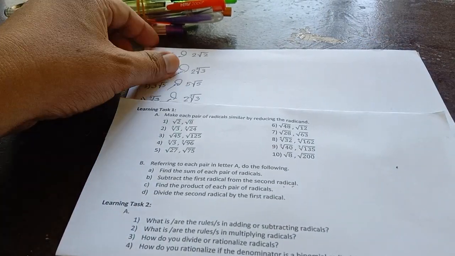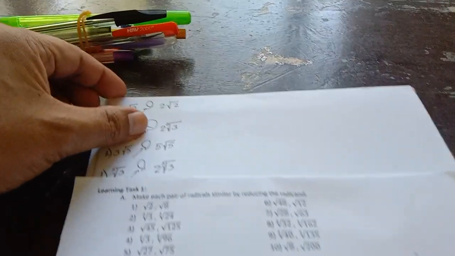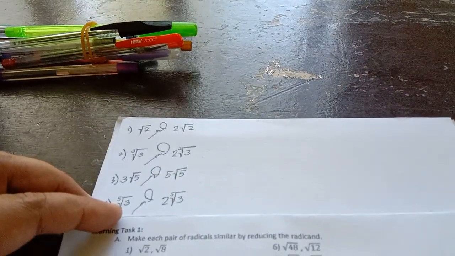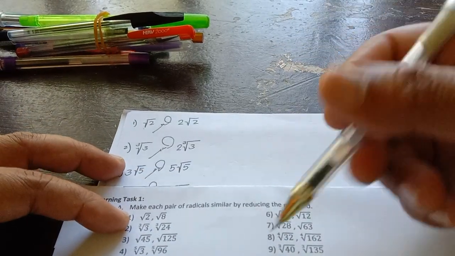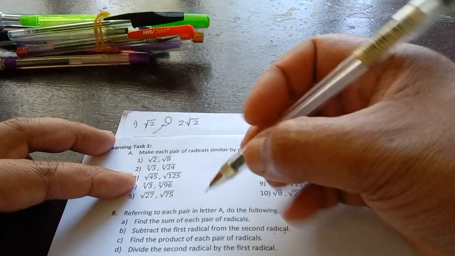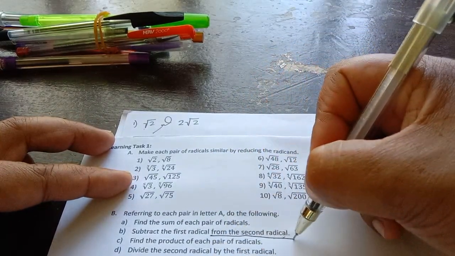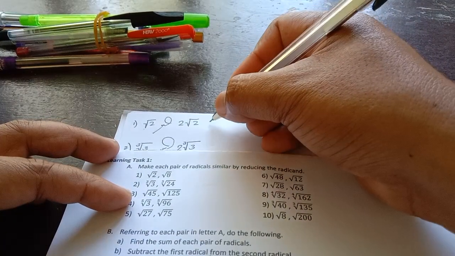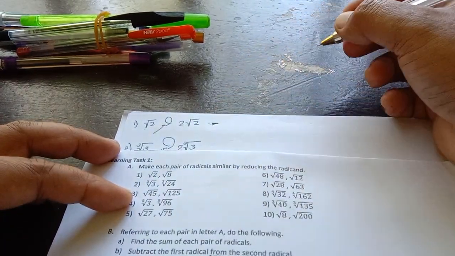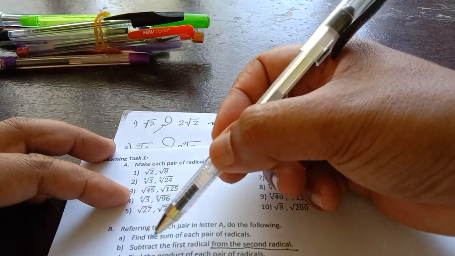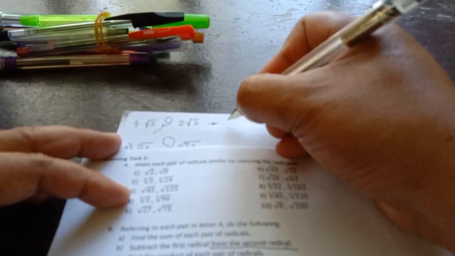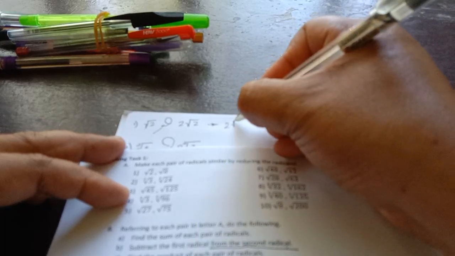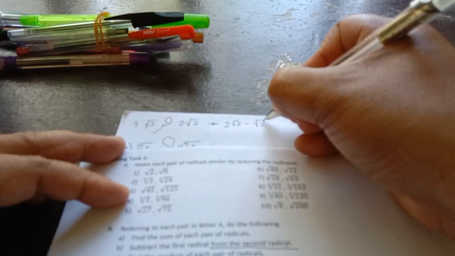So, ihanda na uli yan ni sir para mas mabilis-bilis ang ating pacing. Ang sabi ay subtract the first radical from the second radical. Ibig sabihin, ang una nating isusulat ay yung second radical. Okay? So, sa number 1, yan ay magiging 2 square root of 2 minus square root of 2.